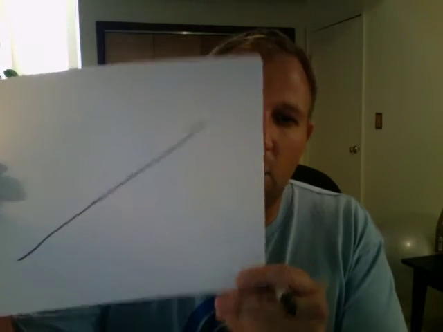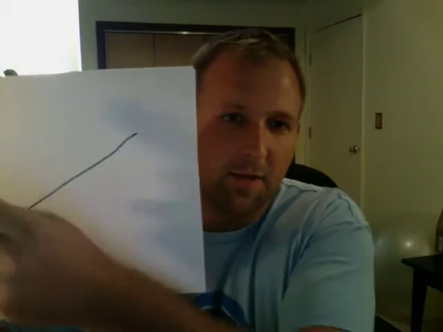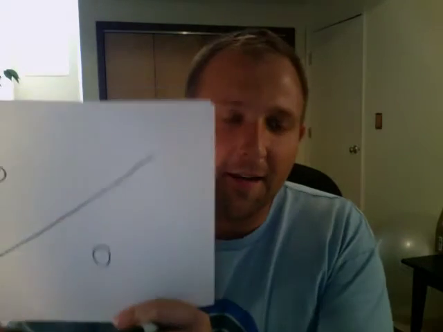For instance, right here I have a line. It leads you. You want to look, you want to see what's on this end, what's on this end. Sorry, I'm having problems with this backwards camera thing. But then again, if I put a circle on each side, then we have two spaces that have been separated by this line.